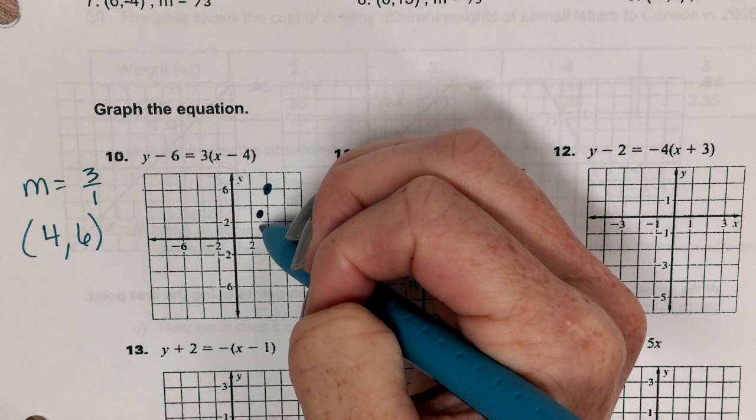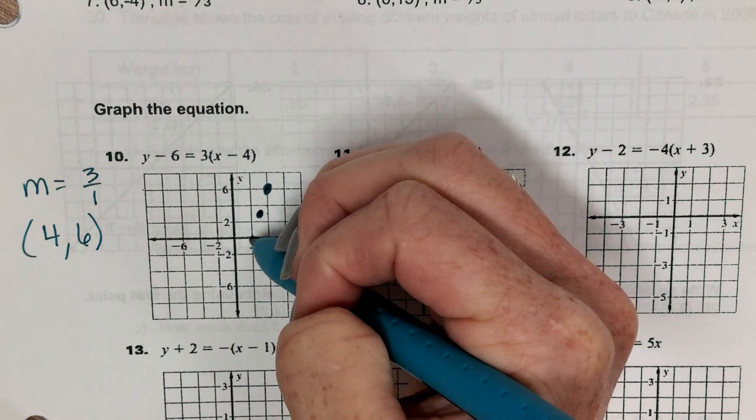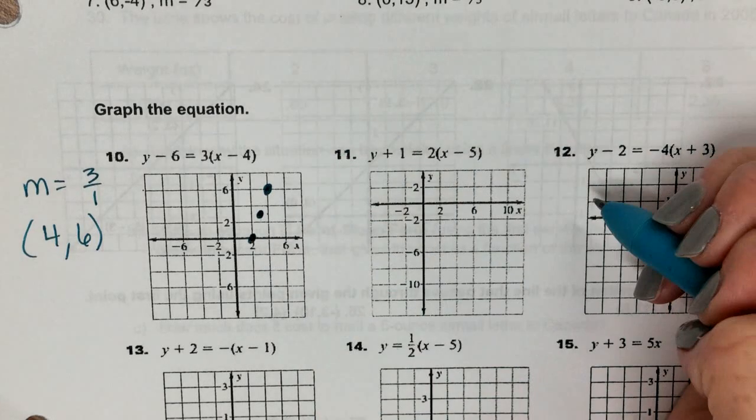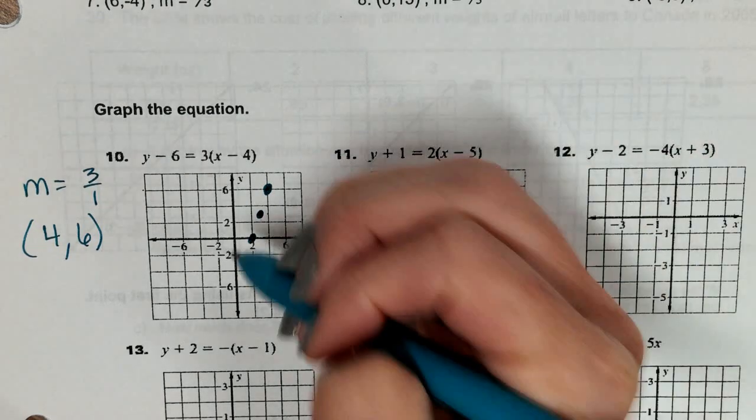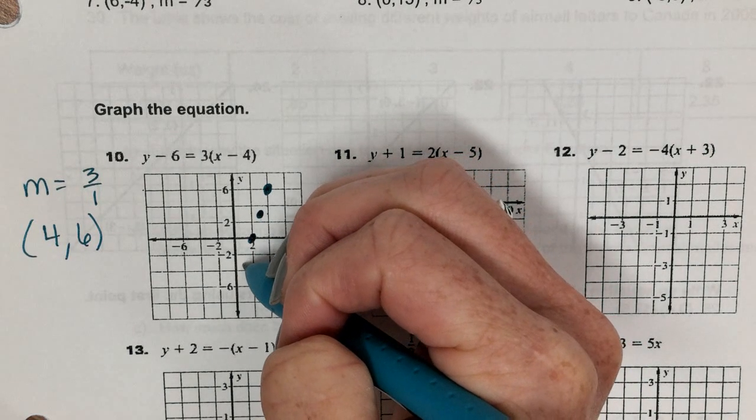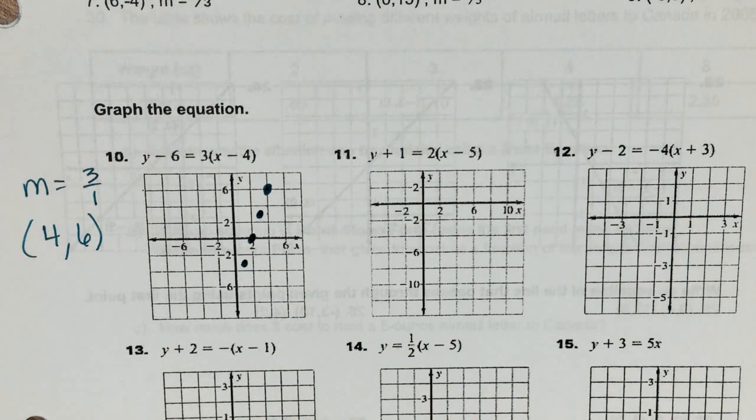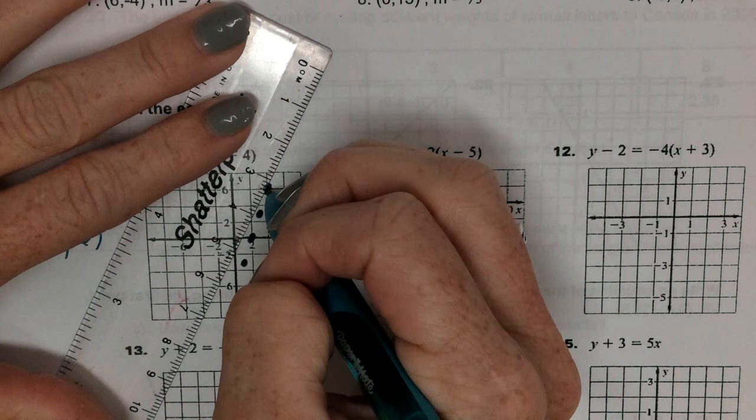Then I'm going to do it again, down 3, but every half is 1. So 1, 2, 3, left 1. One more time. 1, 2, 3, left 1. And what am I going to do with my straight edge? Connect my dots. Do not freehand it.